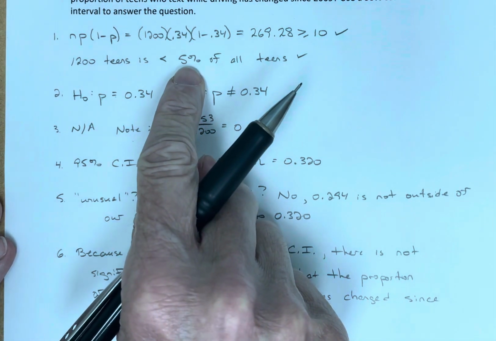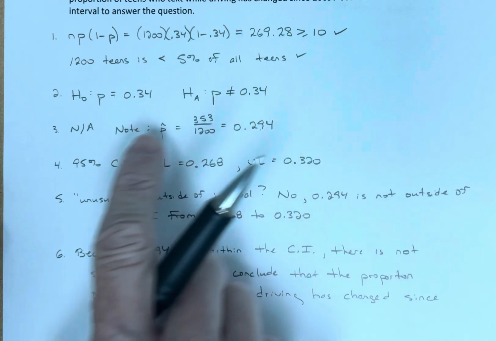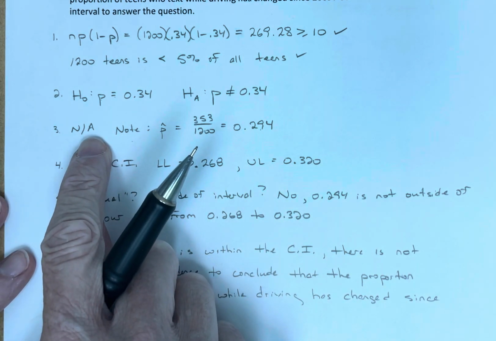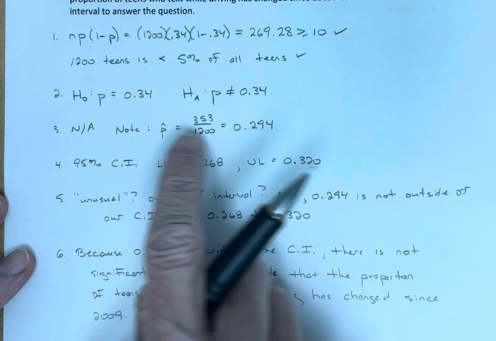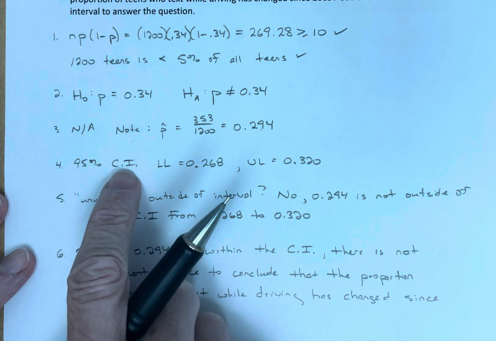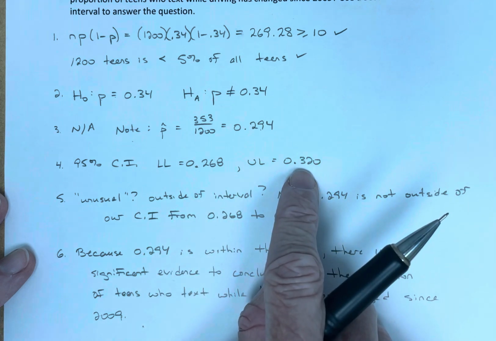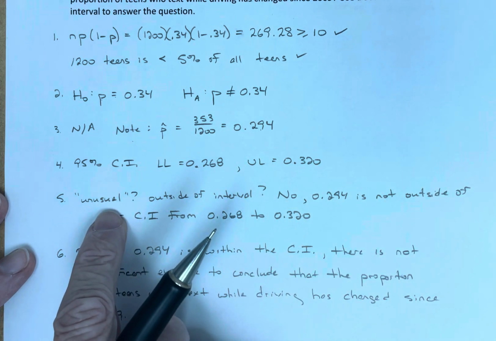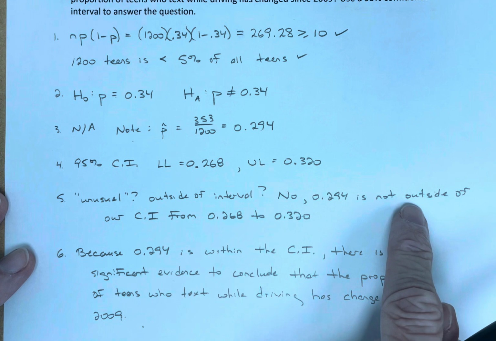Okay, let's recap this one. We checked our conditions. We stated our null hypothesis and our alternative hypothesis. This is not a p-test, this is an interval test, a confidence interval, so we're not concerned about it. We don't have a level of significance. We did note that when we calculated our p hat, we got 0.294. We went into StatCrunch and put in a 95% confidence interval. We came up with a lower limit of 0.268 and an upper limit of 0.320. Unusual means not in the confidence interval. This is clearly inside of it, so it is not unusual. Therefore, we fail to reject the null.